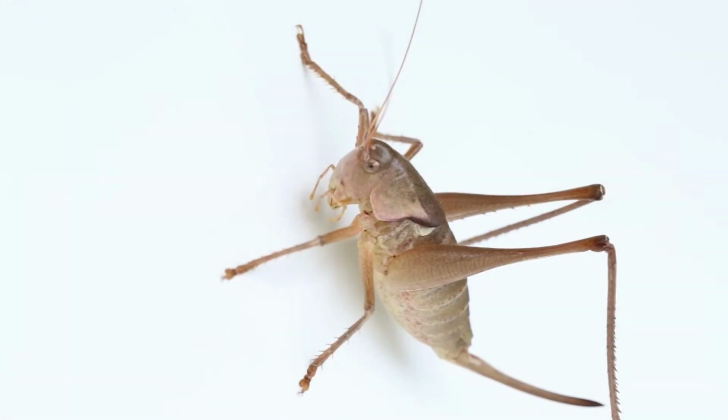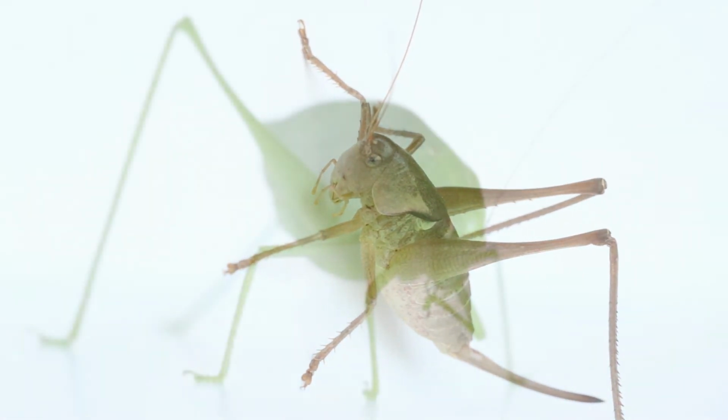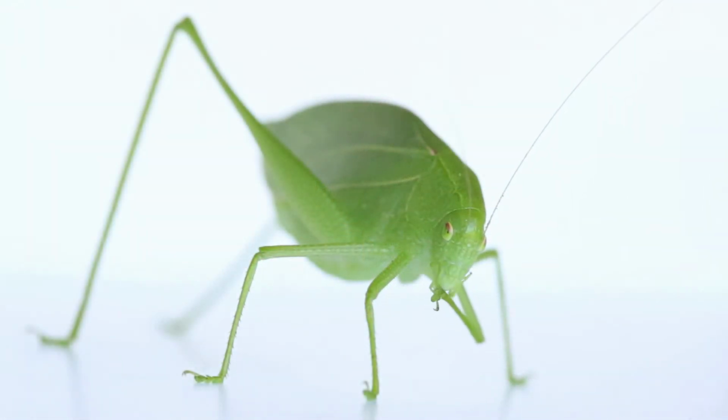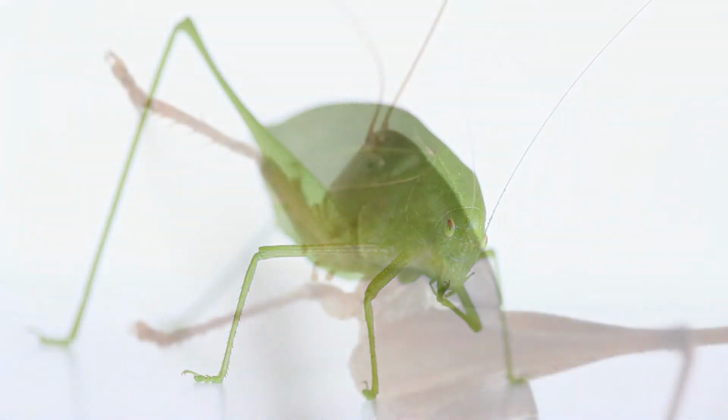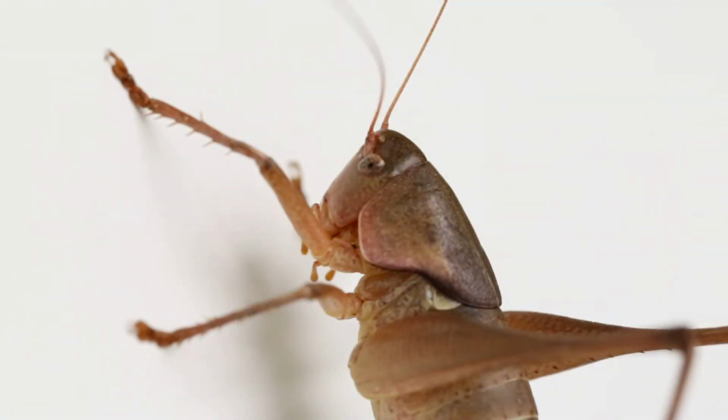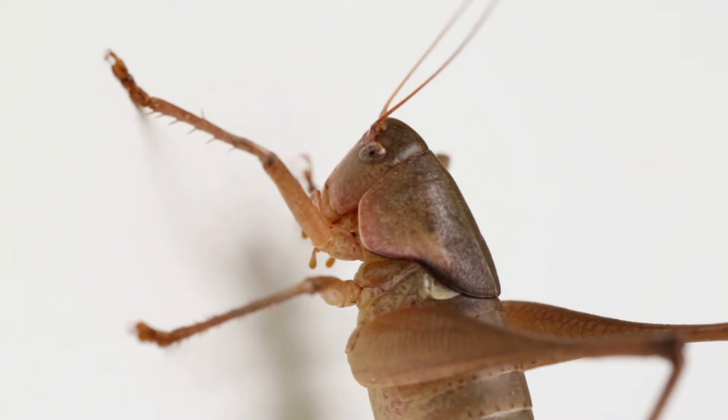For insect identification, some of the important aspects to look at when you're identifying an insect are the mouth parts. They can tell you a lot about what that insect is eating. If they have chewing mouth parts or piercing mouth parts or a straw-like proboscis, it could tell you what the diet of that insect is.